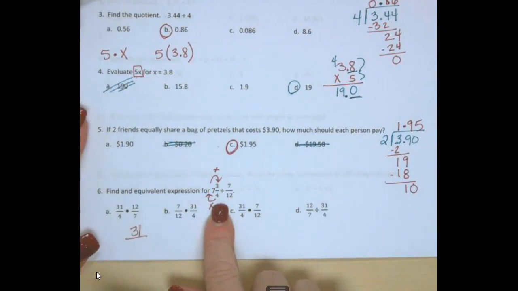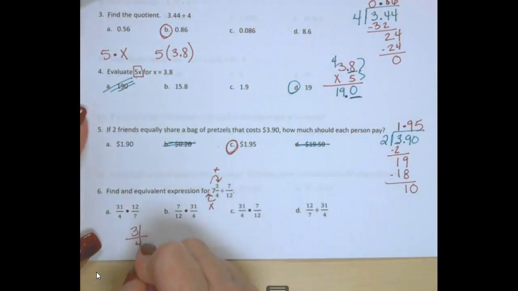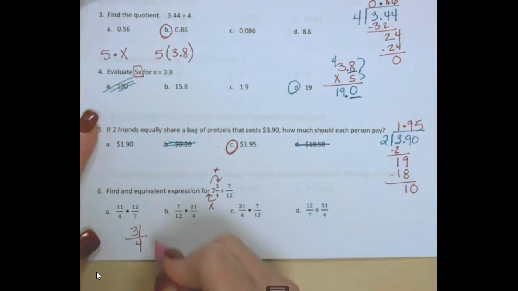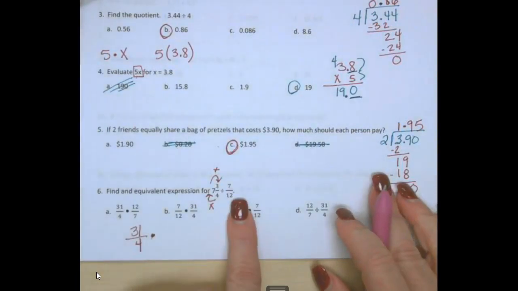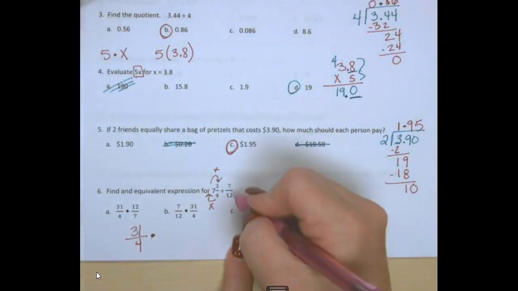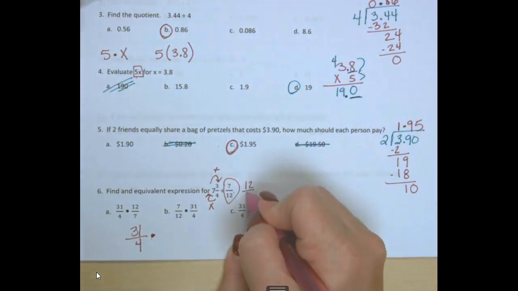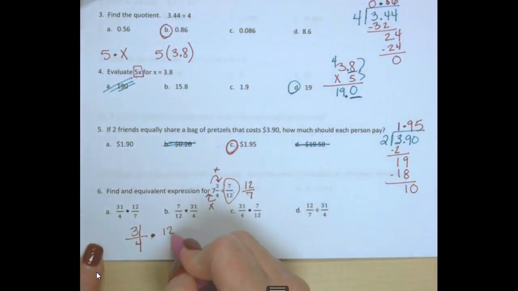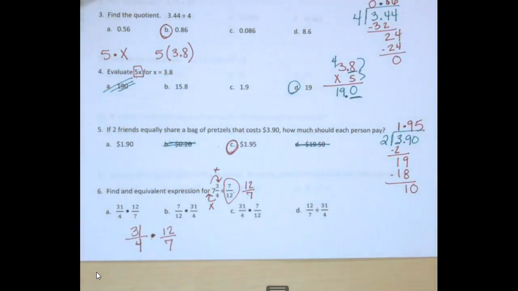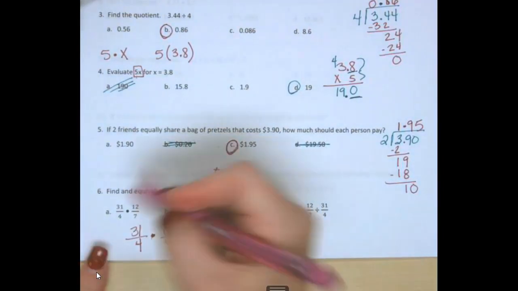My denominator is 4, so it's going to stay 4. I am going to multiply by the reciprocal. The reciprocal of 7/12 will be 12/7. So my answer is A.